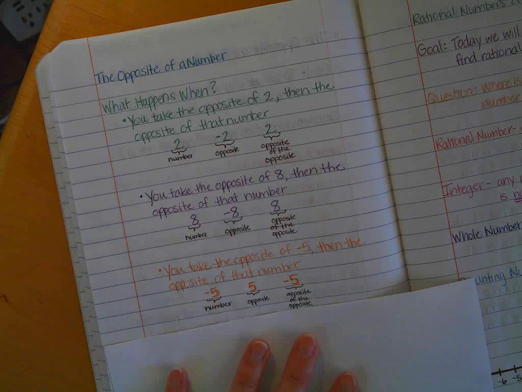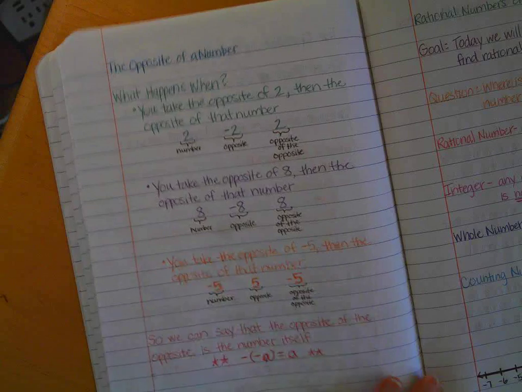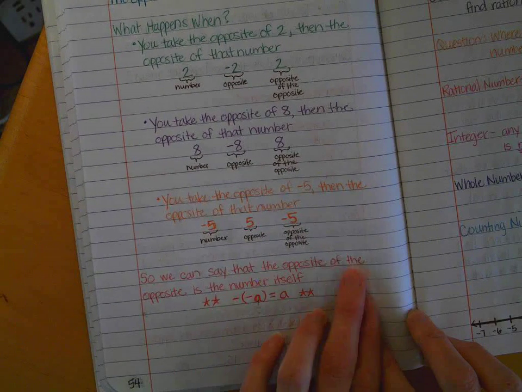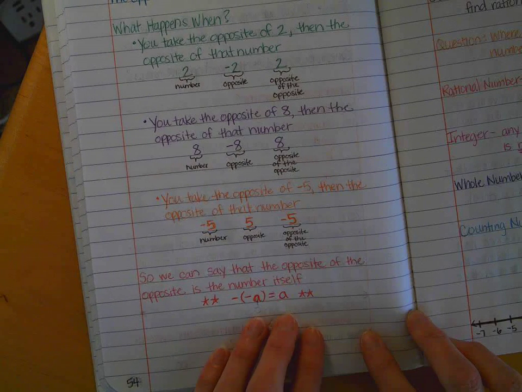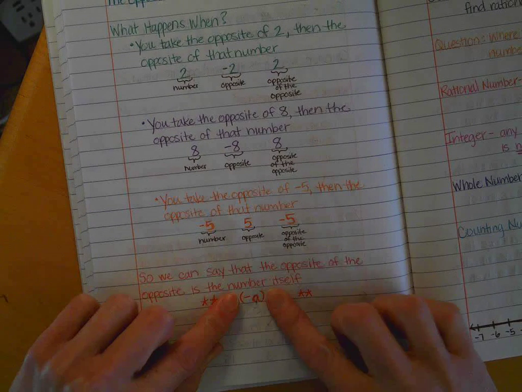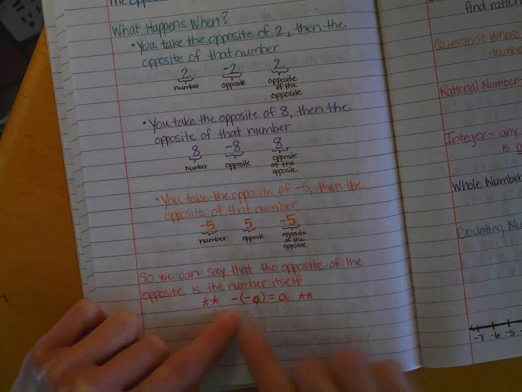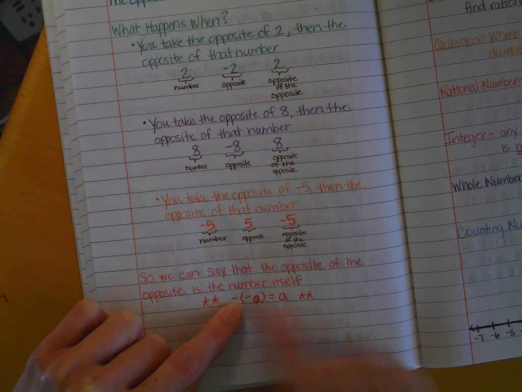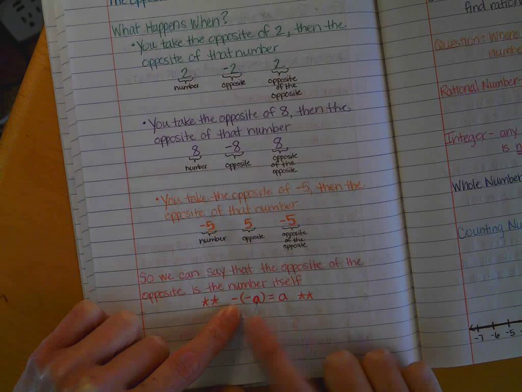Now, the reason why some of you are going, oh my gosh, why is she making me do this? Well, the reason that I'm making you do this is because there's a rule. The rule that you need to know and be aware of and how to use is that the opposite of an opposite is the number itself. The way we write that algebraically or with symbols is we say, here is the number itself, so it's a negative number, negative A. If you take the opposite of the opposite, you're multiplying it by another negative. So the opposite of an opposite gives you the opposite. Does that make sense? I know it's very confusing.